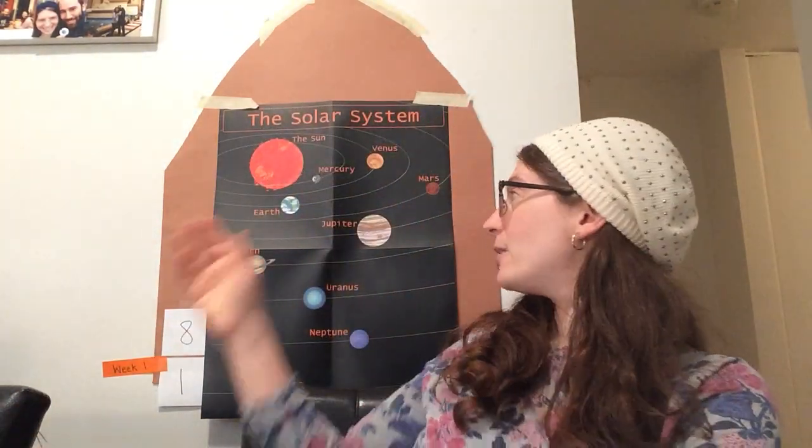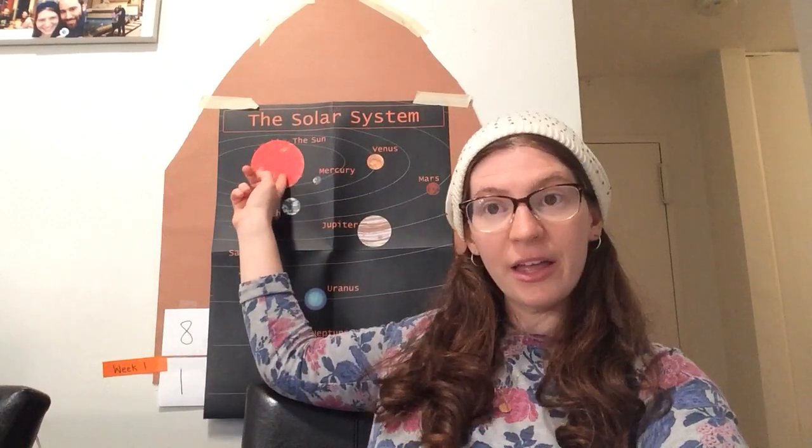Here is my big chart of the solar system. The solar system is where the Earth lives, but it's made up of a few things actually. The solar system is made up of the sun, that's the main and biggest part of the solar system, and planets and other things that surround it. For example, asteroids, moons, stars, things like that. So the solar system is the sun and everything that goes around it. Everything in the solar system goes around the sun. Later, we're going to learn a really fancy word for things that go around the sun.